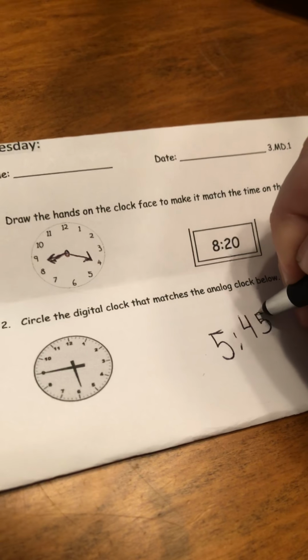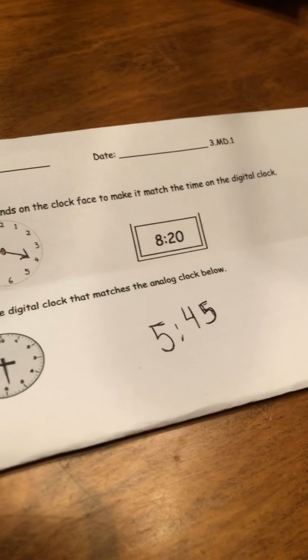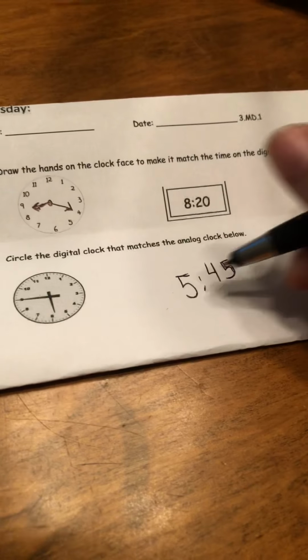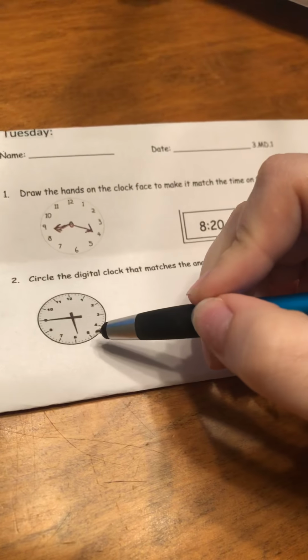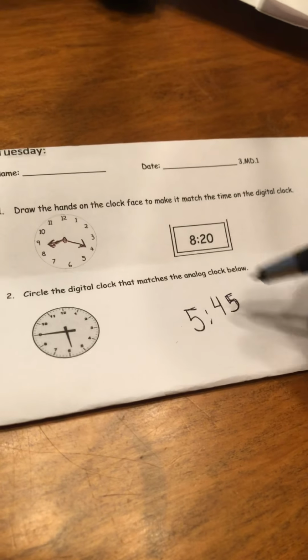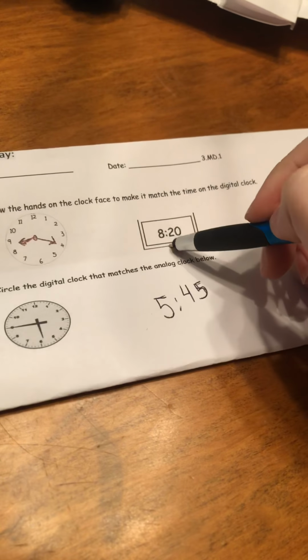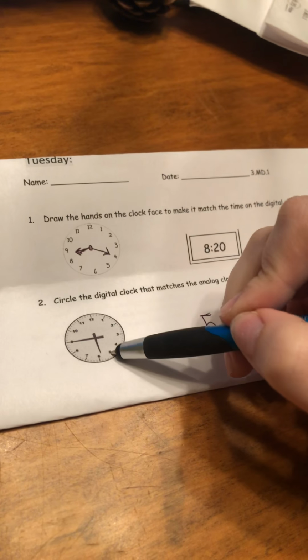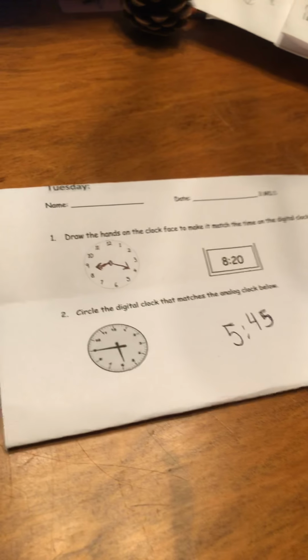Sometimes when these documents get shared, all of the stuff doesn't copy over, but we know that if there was a digital clock next to it, it would need to say 5:45, because that's what our analog clock says. So we've kind of shown how we can turn digital into analog and how we can turn analog into digital. All right.